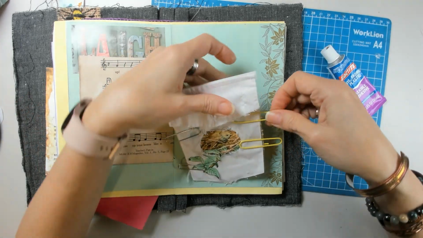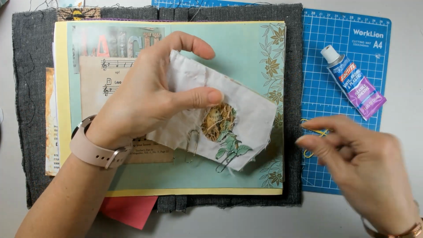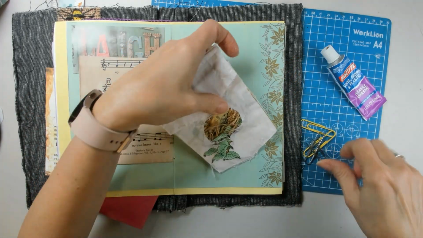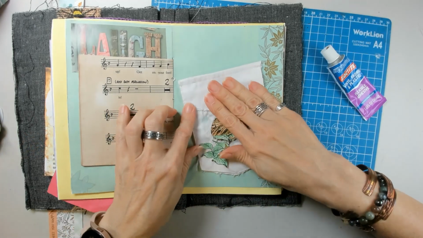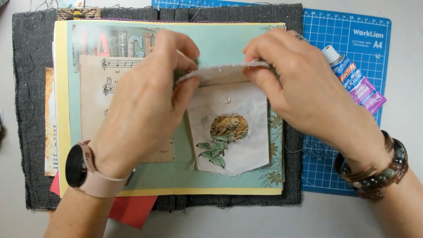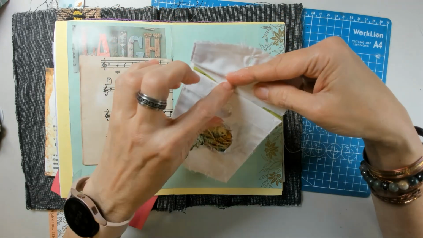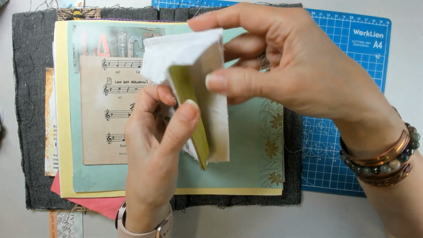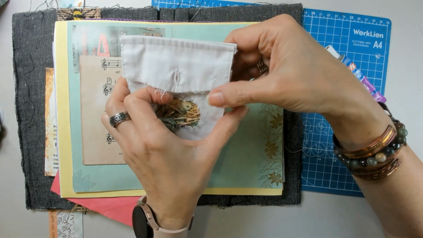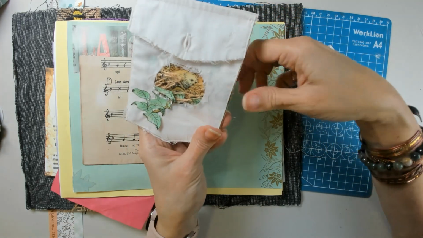because I don't want to risk that I have to wait for so long to have it glued, so I can show you the results. So this is what I have. That is my altar pocket, and as you can see, it's still not glued down, so I need to wait, and I need to give this time.